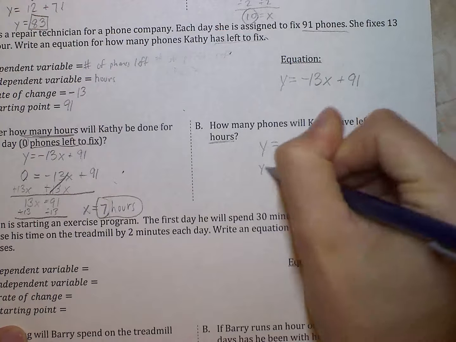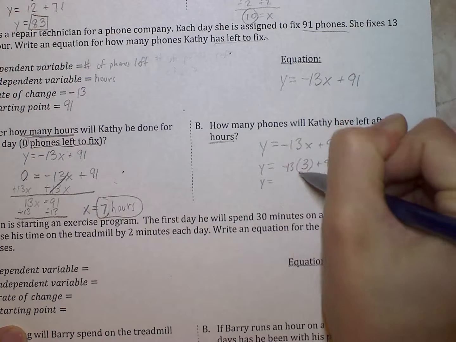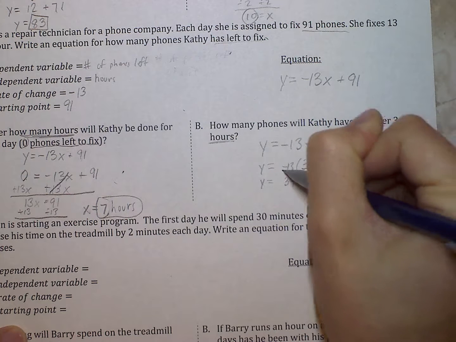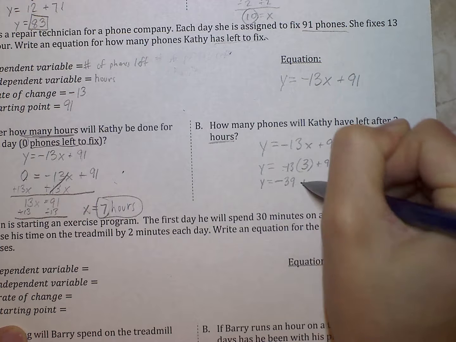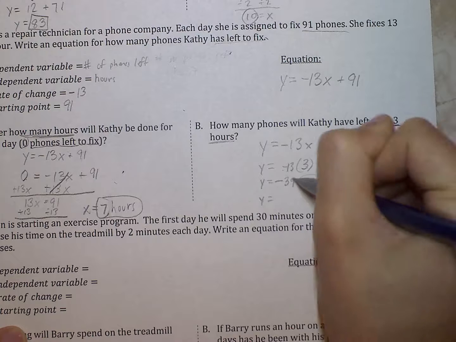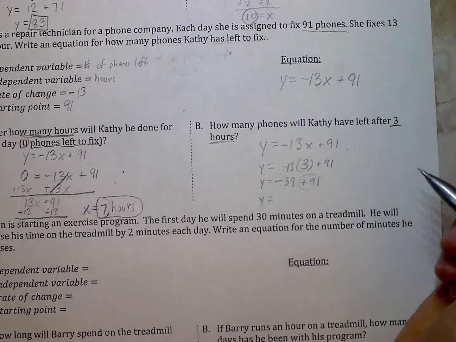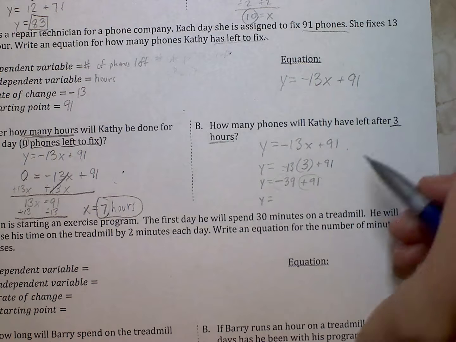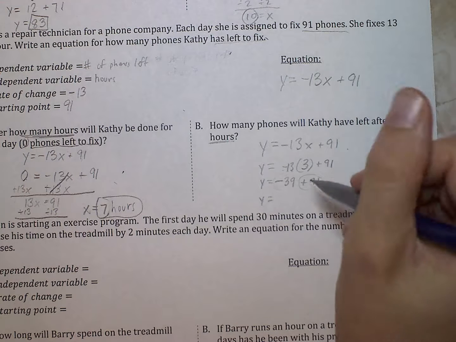We want to know how many phones she'll have left. So this is 13 times 3 is 39, and it's negative times positive, so it's negative. And this is basically 91 minus 39. You can do it in your head, otherwise check it on the calculator. 91 minus 39.